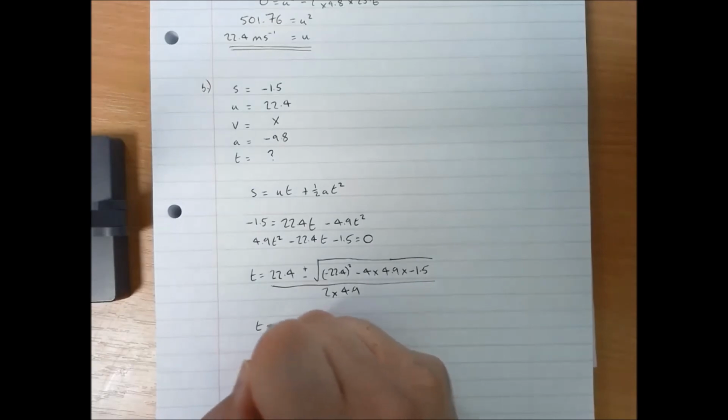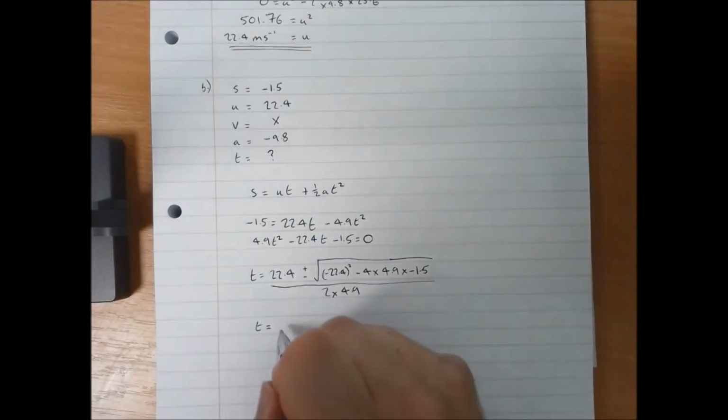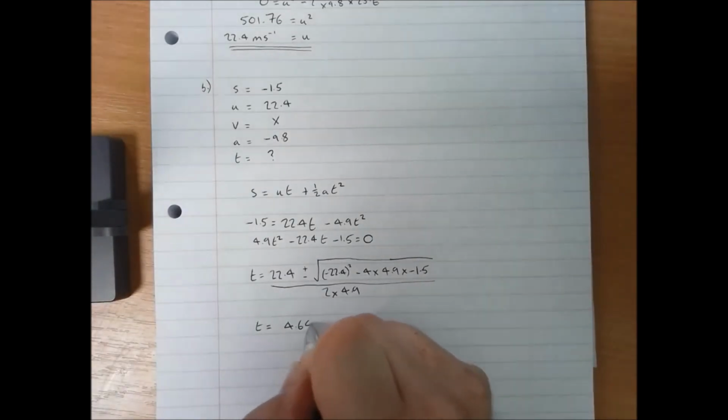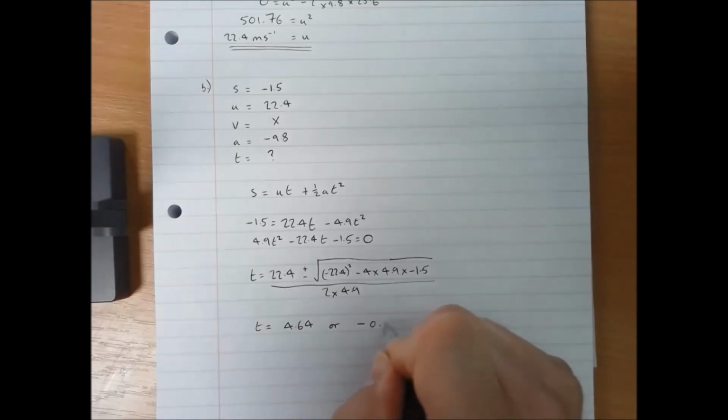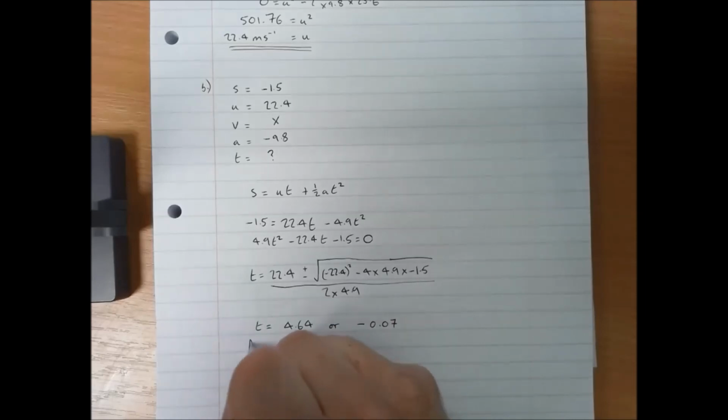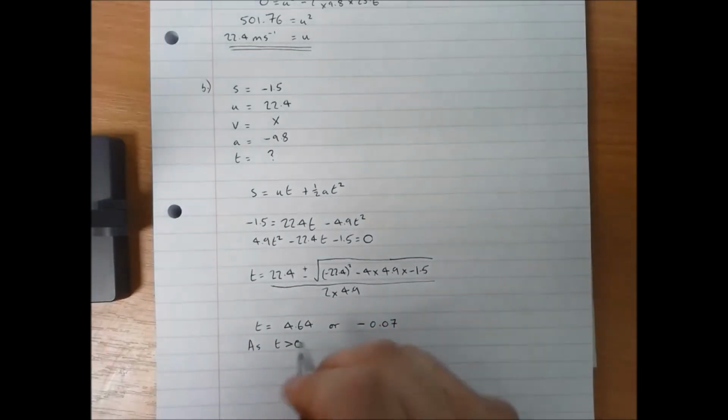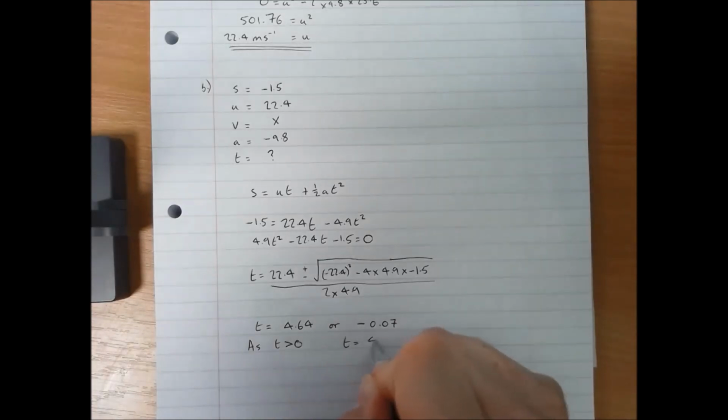This gives me two solutions. The first one is t is equal to 4.64 to 2 decimal places. The second one is minus 0.07. But as t has to be greater than 0 to cover the forward part of the journey, t is equal to 4.64 seconds.